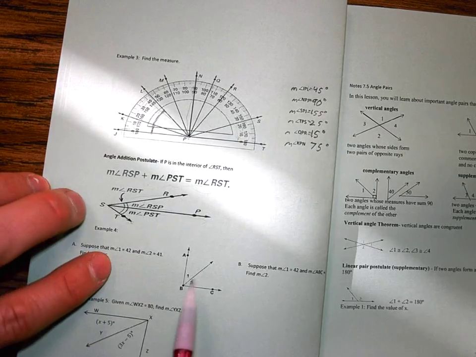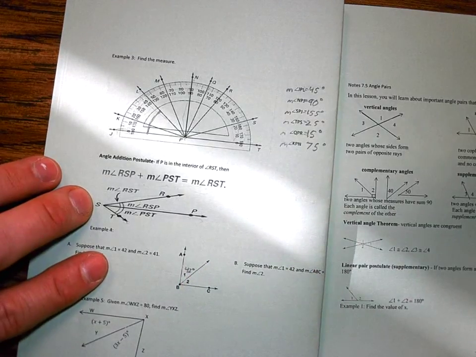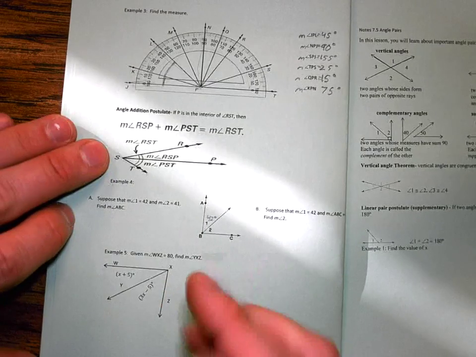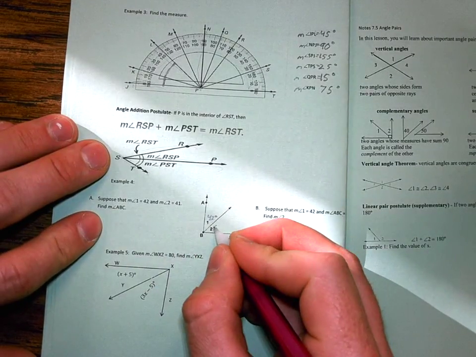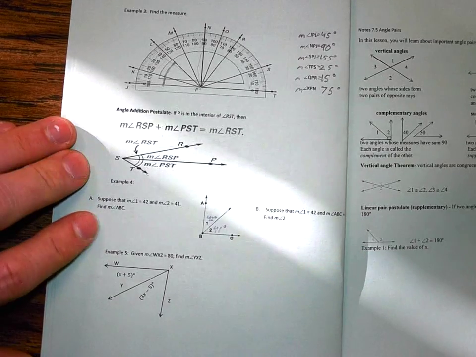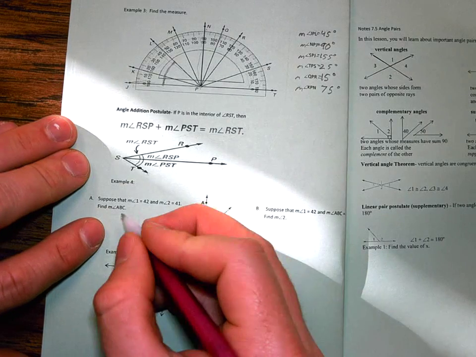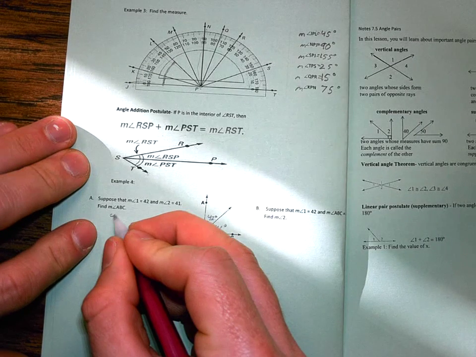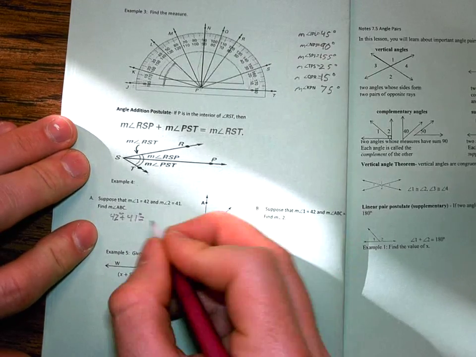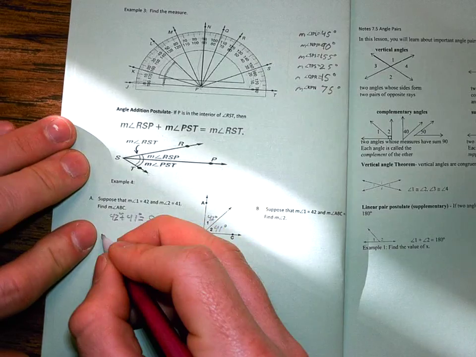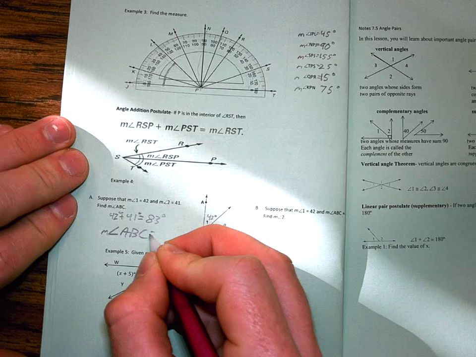So let's look at this one, example 4. Suppose that angle 1 is 42. This is what I like to do, and I highly recommend it. If they give you an angle, put it in there. So this is 42. And the measure of angle 2 is 41 degrees. Find the measure of ABC. So I get 42 plus 41, 83 degrees. So the measure of angle ABC is 83 degrees.